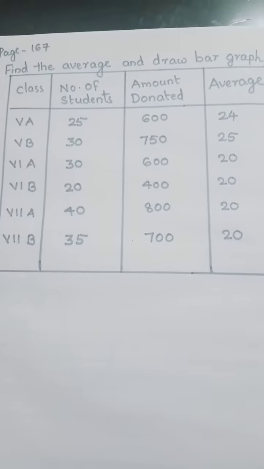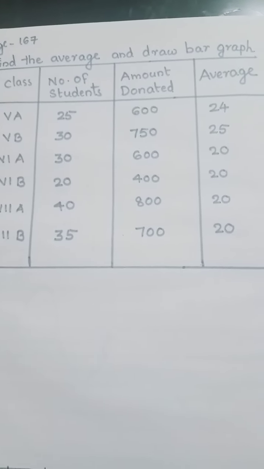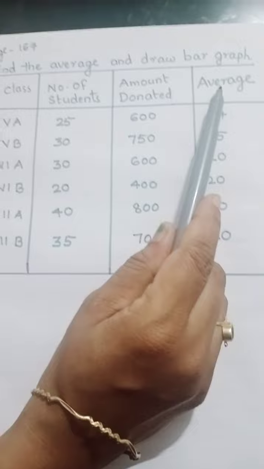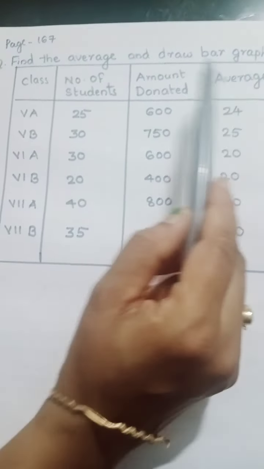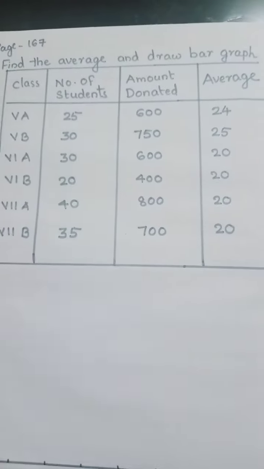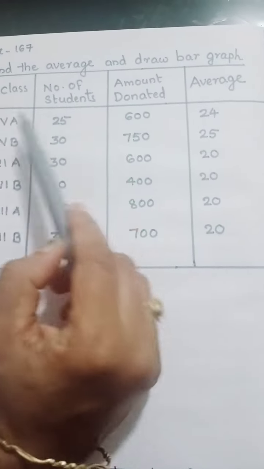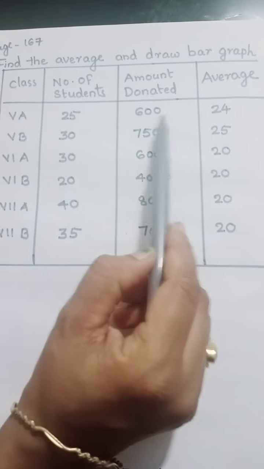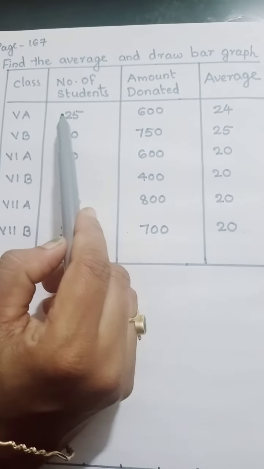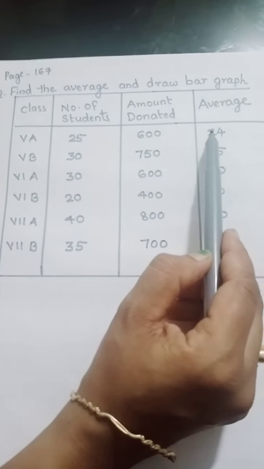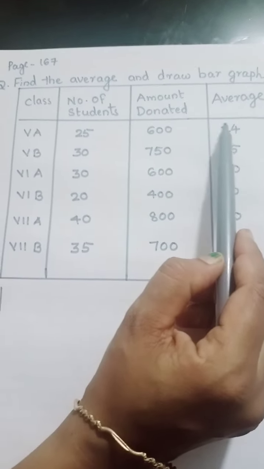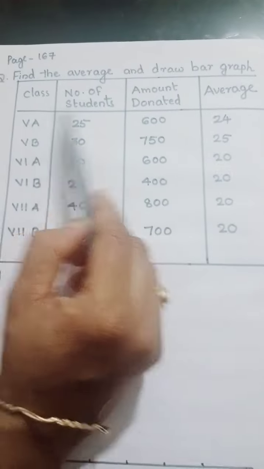We have already studied in another chapter how to find out the average. Average is equal to sum by number. So the amount donated by 5A is 600, divided by the number of students, which is 25. When you divide 600 by 25, you will get 24. The average amount given by a 5A student is 24. Like that we have to find out the average in all the cases.